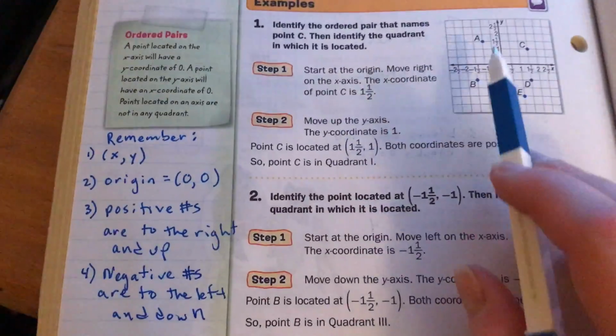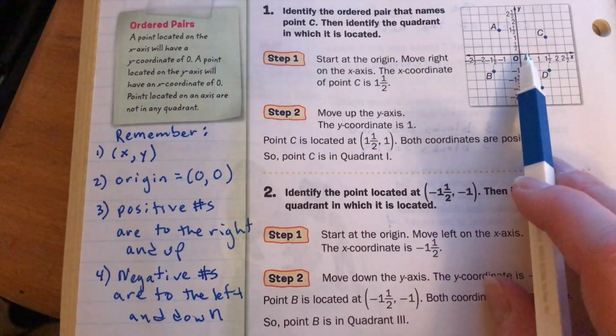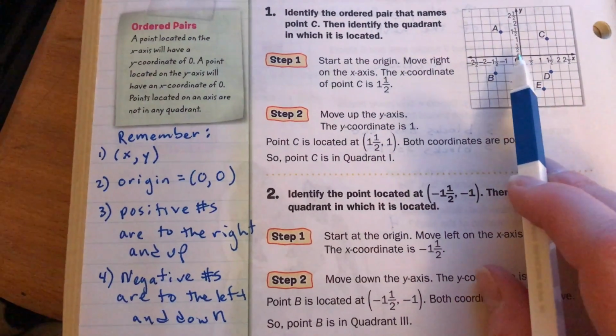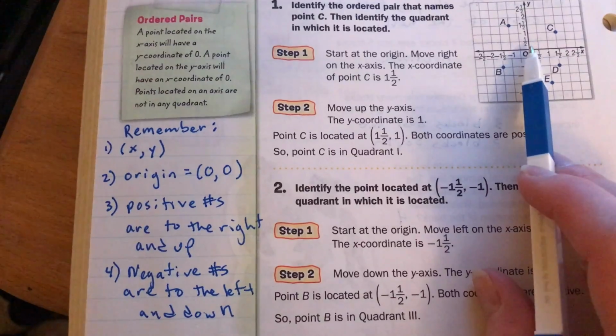So looking at this axis, this coordinate plane here, positive numbers are to the right and up. Negative numbers are to the left and down. This is the origin, 0, 0.